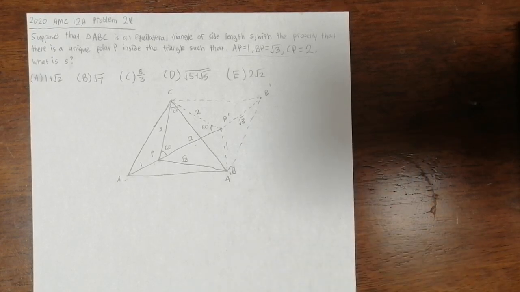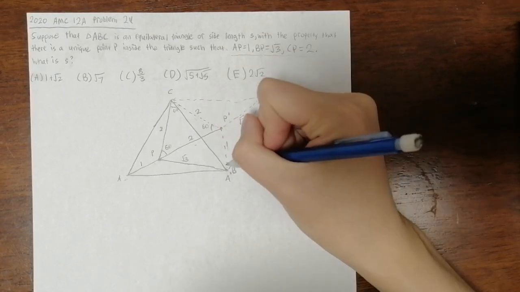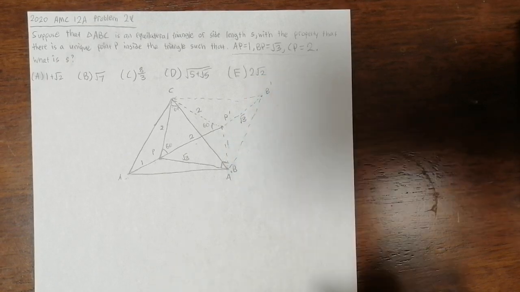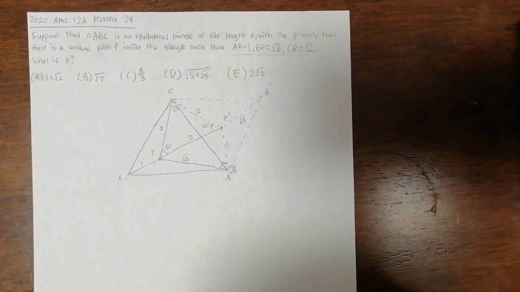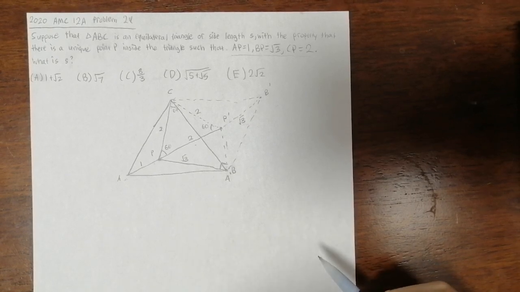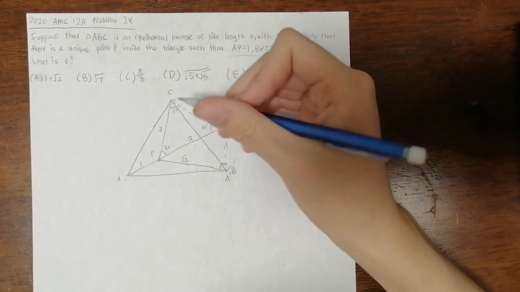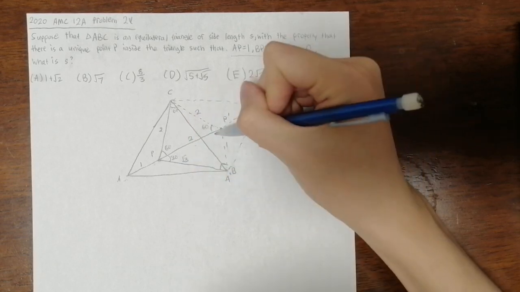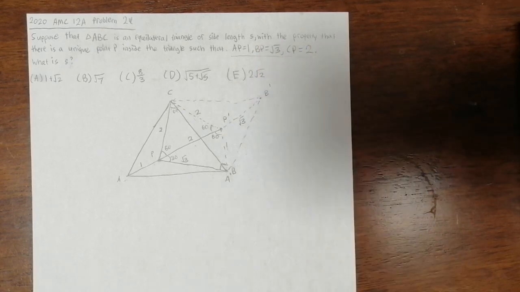So that means that we're going to have a right angle here. And this angle will be 30, and this one here will be 60.